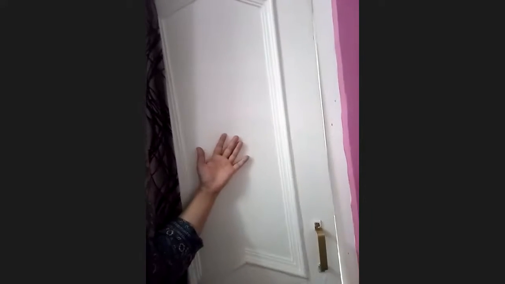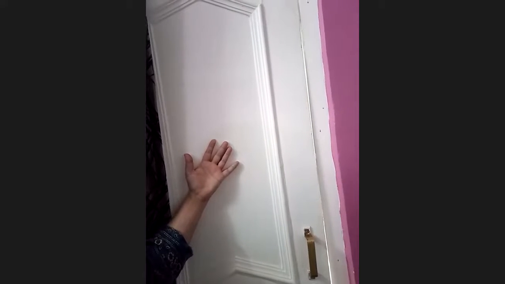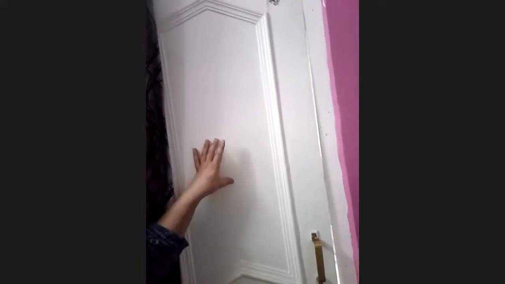Let me show you some more examples before I do the activity. Here, this is my door. Can you see anything across it? No, ma'am. It's an opaque wooden door. So this is opaque, right? But here, this is my window. Can you see something outside? Ma'am, a little bit, not clear. Ma'am, it's translucent. Yes, it is translucent. Just see my hand, translucent.